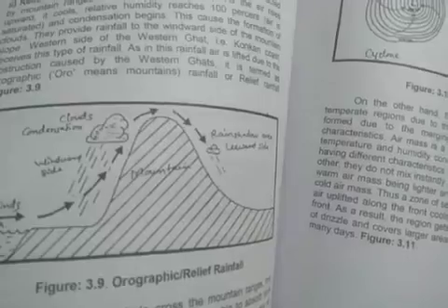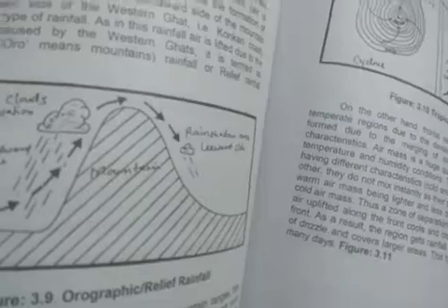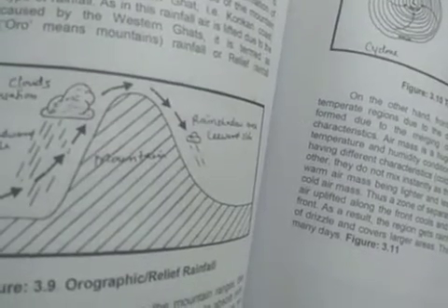Sea winds go to the windward side, condensation, clouds stop on the mountain, rain. Rain shadow area on the leeward side.